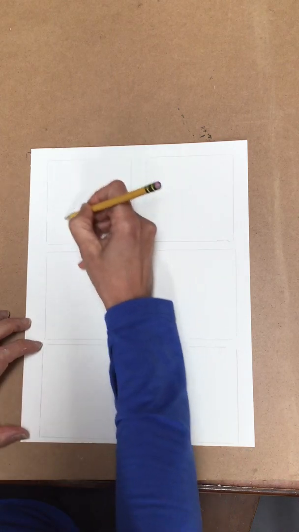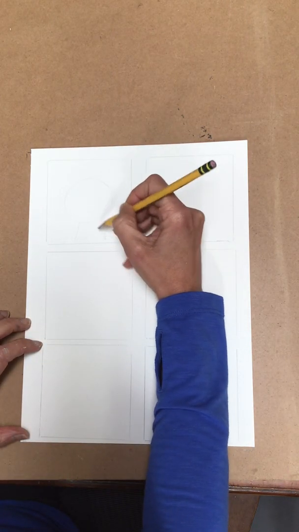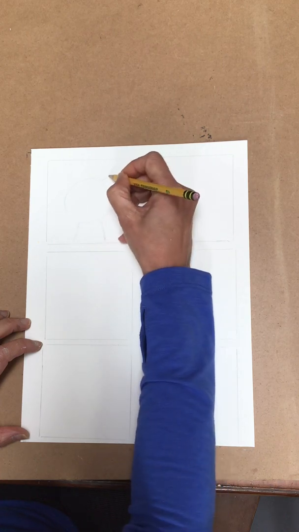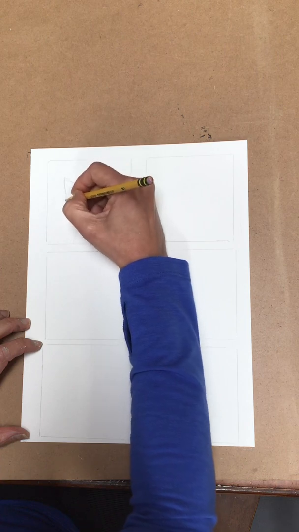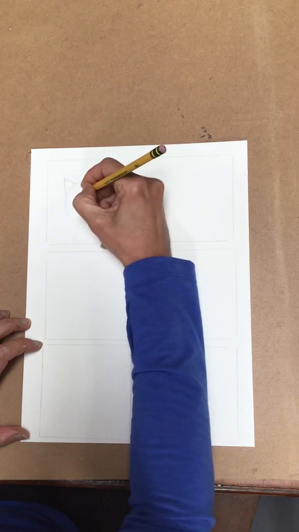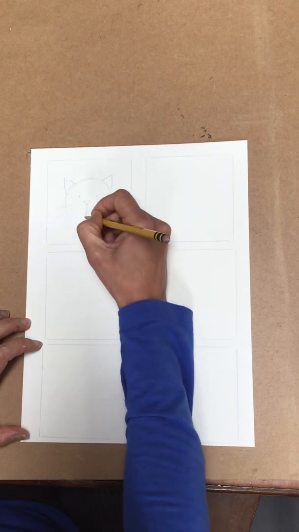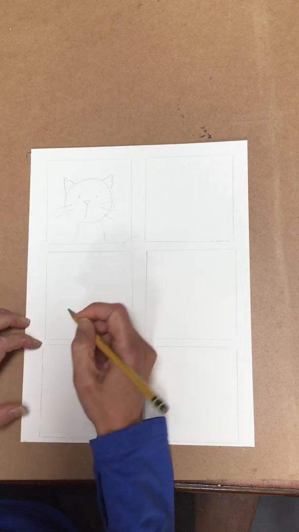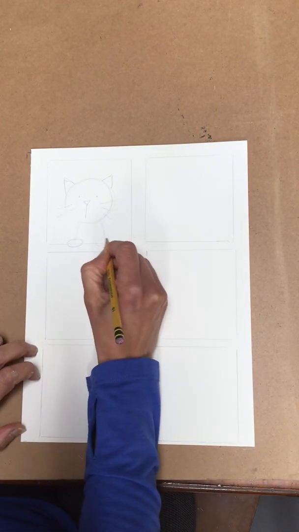All right, so the first cat I'm going to do is just the kind of straightforward, just the head and a little bit of a neck, using simple shapes. And since I'm making this almost like a cartoon cat, I'm keeping it super simple. All right, so there I've got my first cat. If I want to make him look like his little paws are coming up, I can just make little ovals here.